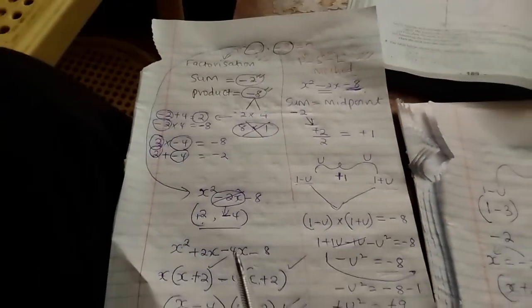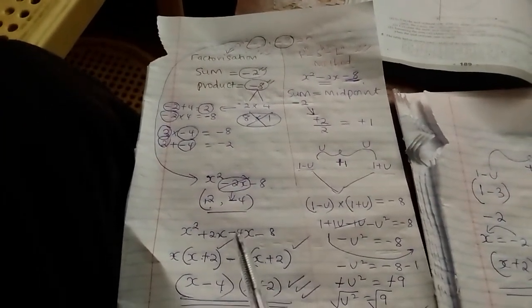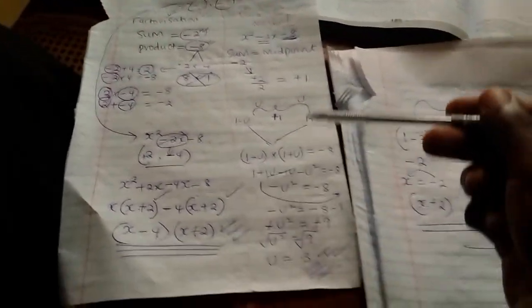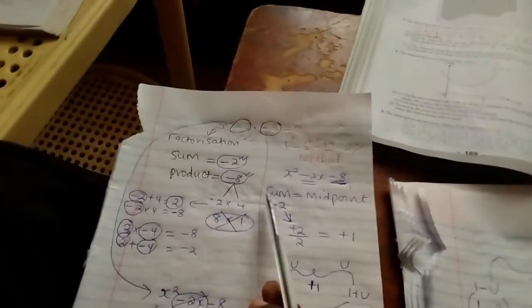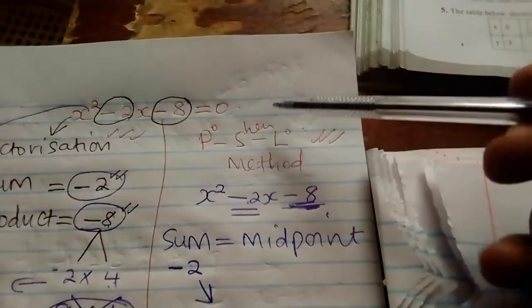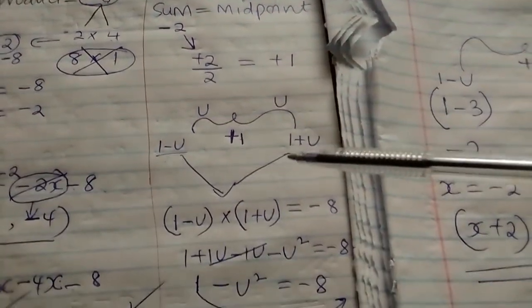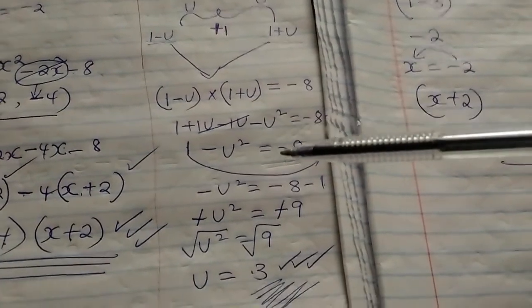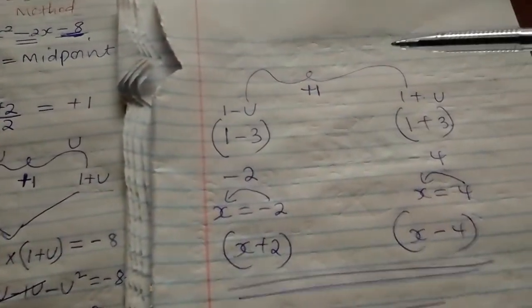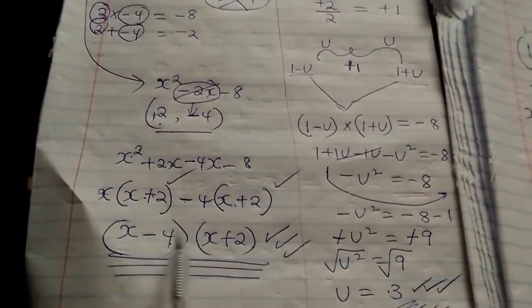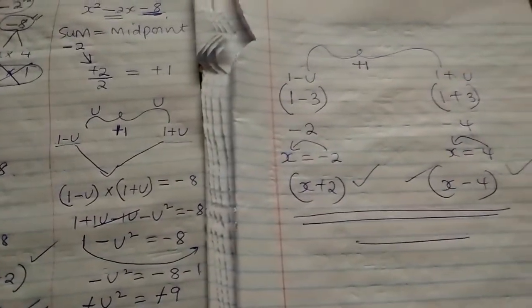When you are using the factorization method, look at that. The factorization method gave us x minus 4, x plus 2. My method here, the Po-Shen Lo method, has ended up giving me the same answers. Good. x plus 2, x minus 4. x minus 4, x plus 2. Good. The order does not matter so much. Thank you so much.